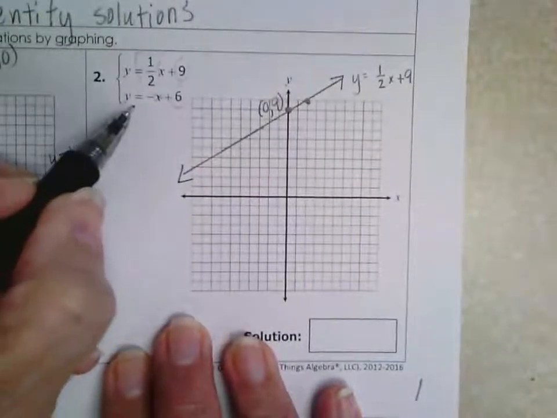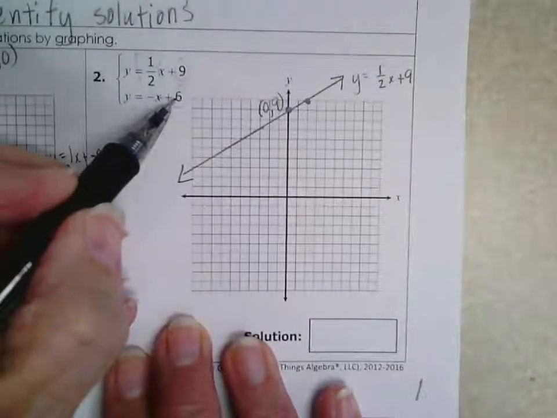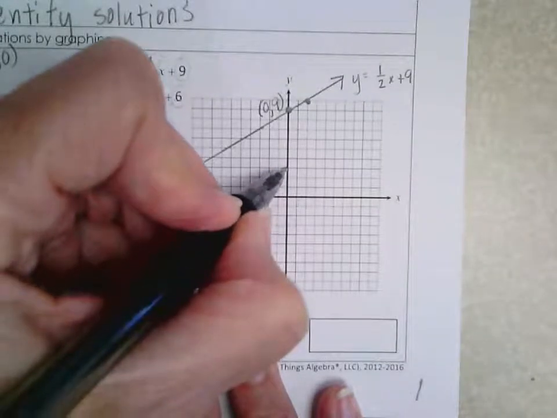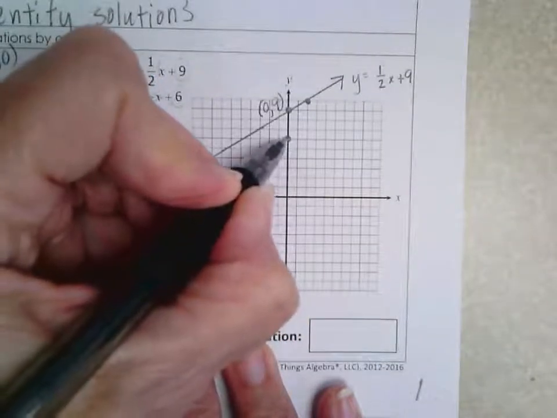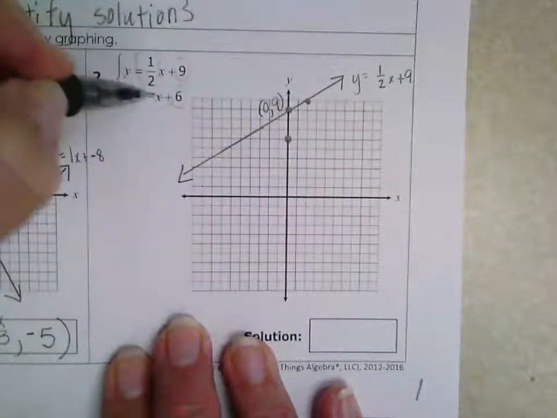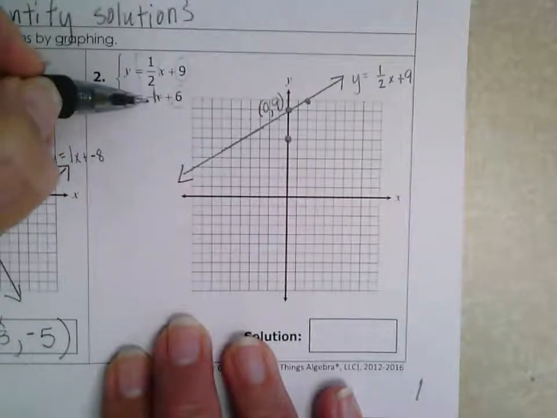So looking at this line, I know that my y-intercept is at 6 on the y-axis. 1, 2, 3, 4, 5, 6. And I can see that I'm going to have a negative 1 for my slope.